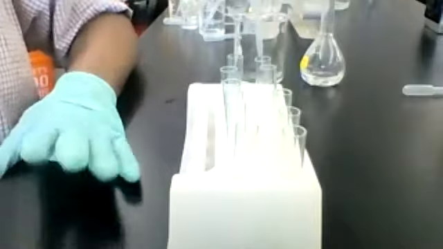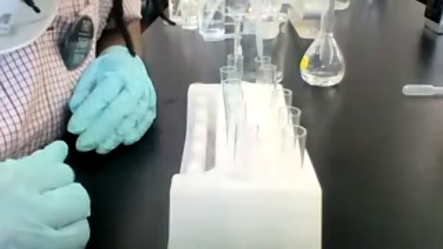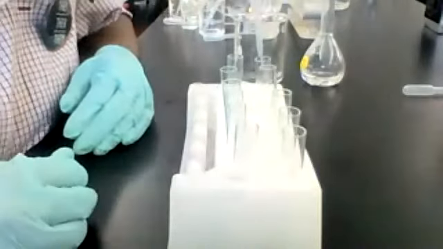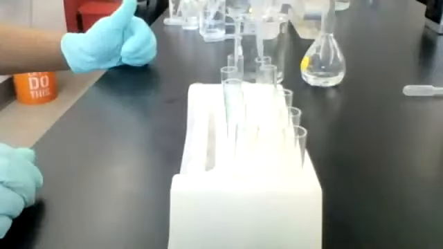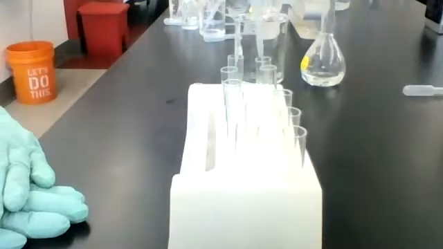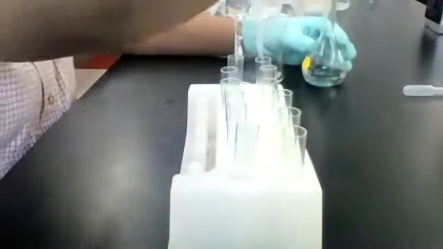Kind of slow but steady. Exactly. Slow, steady bubbling. No gas, no fume, no fizzing.